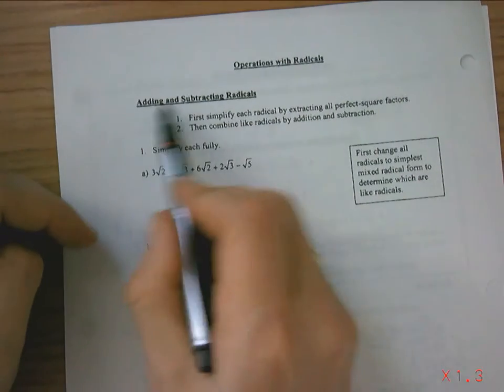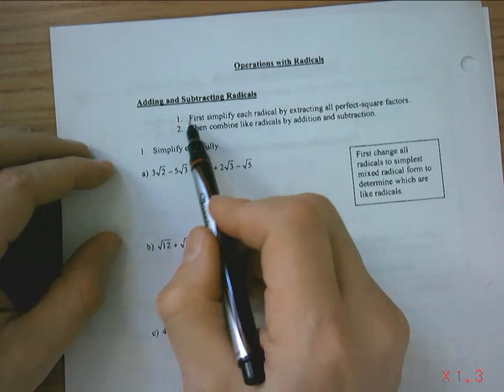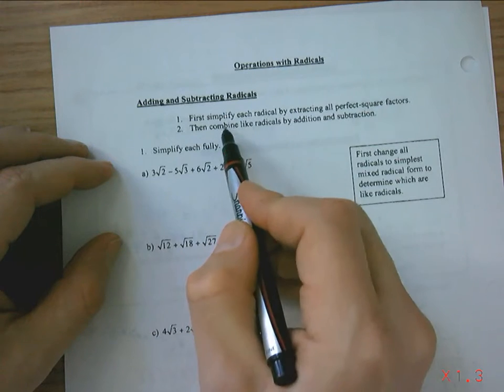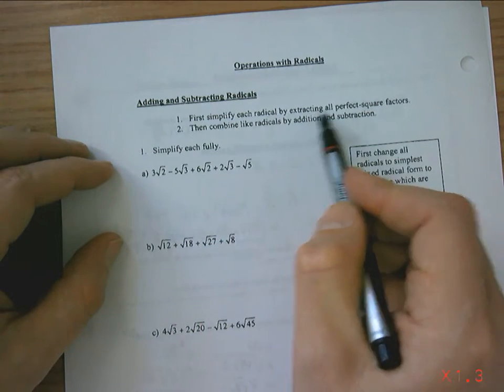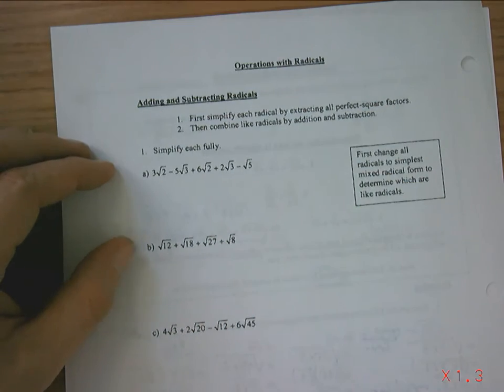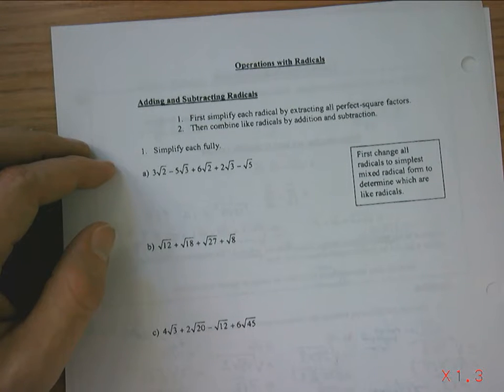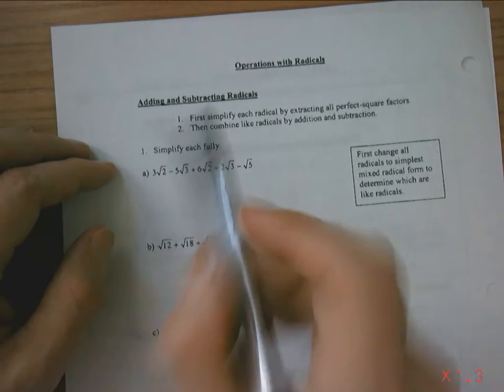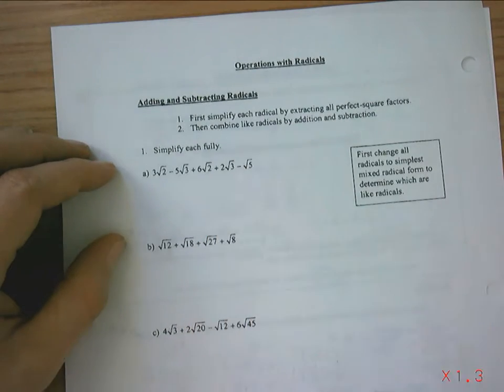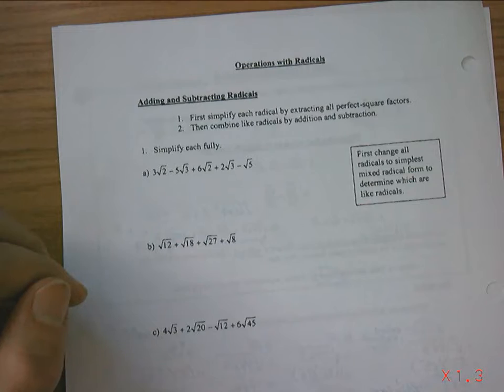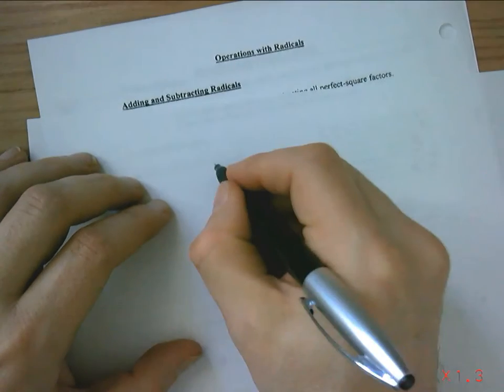We're going to start with adding and subtracting radicals. Here it says first simplify each radical by extracting all perfect square factors. So we're going to make them all into lowest simplest form. Then what we're going to do is combine like radicals by addition and subtraction.